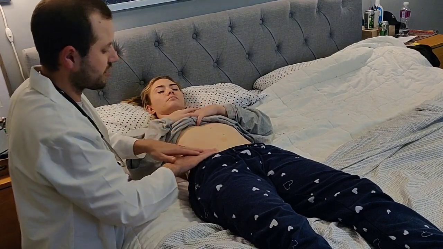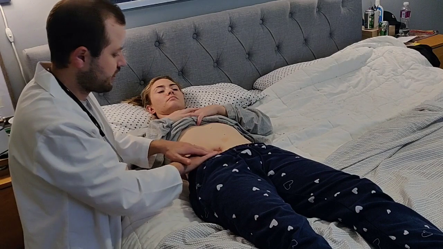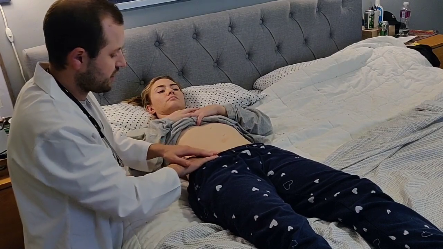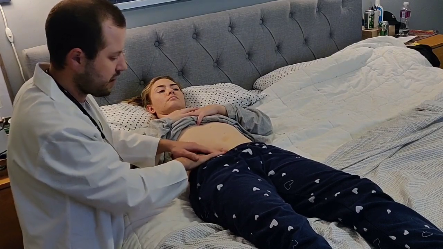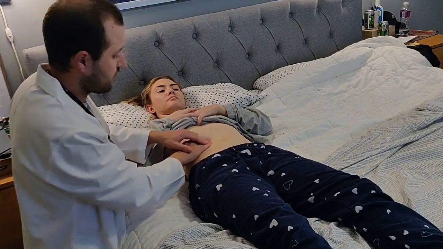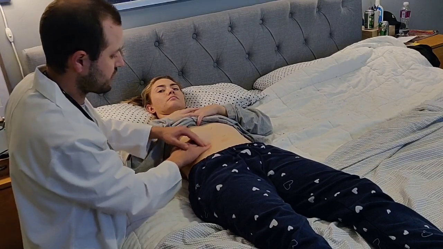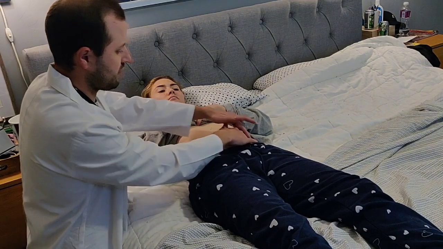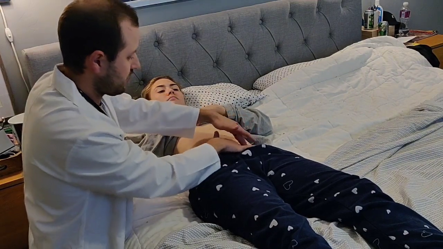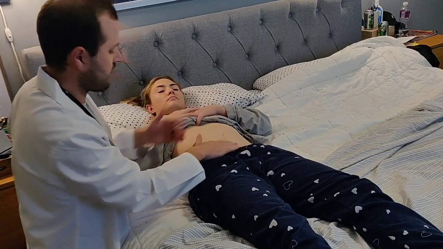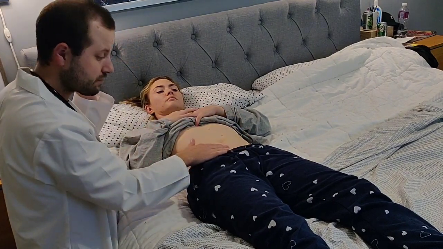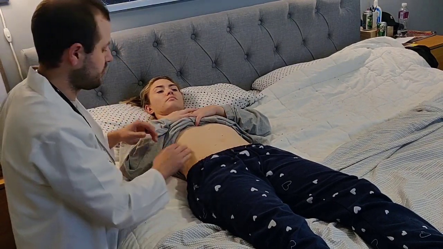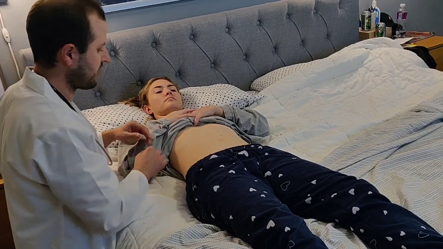Now that I know there wasn't any pain, I can do a deep palpation, again assessing for any masses or pain. If there are masses, I could try to get the size and shape of the mass. Okay, I didn't note any pain or masses upon palpation there.